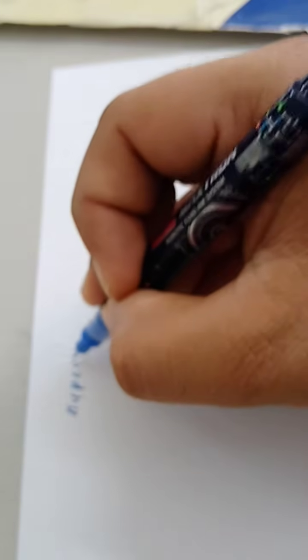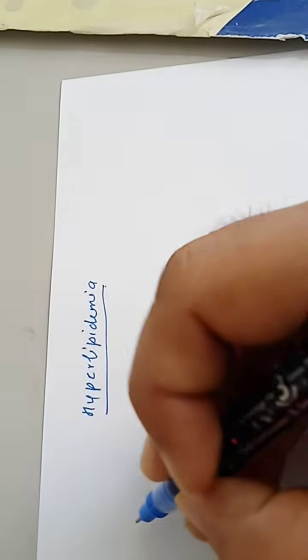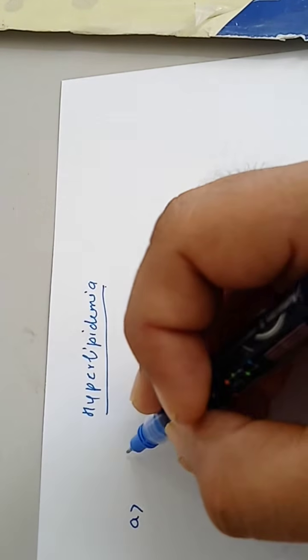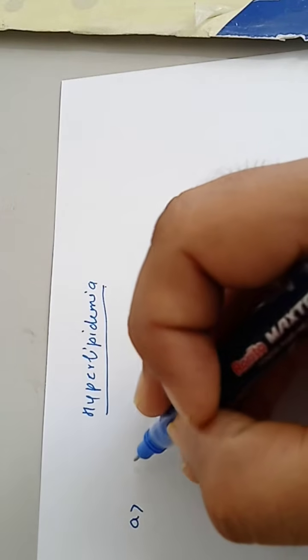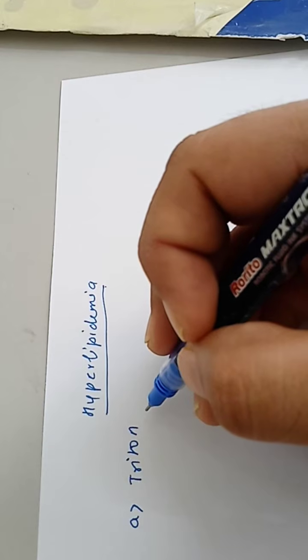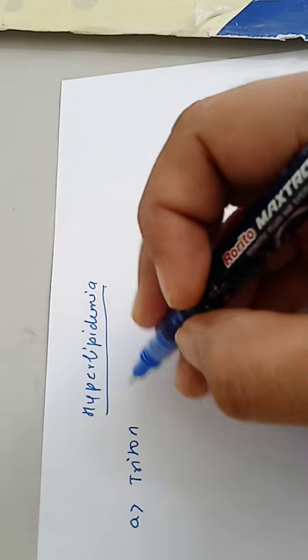I'm just going to briefly discuss two to three disease models. Hyperlipidemia: what are the models? The first model is Triton, a detergent. Triton induces hyperlipidemia in a Wistar rat.